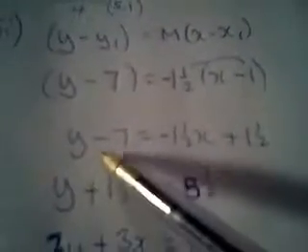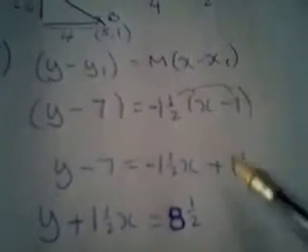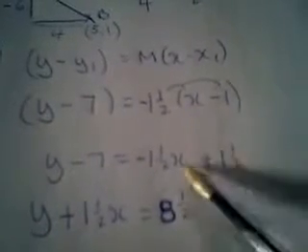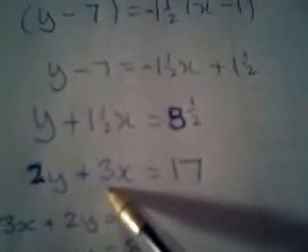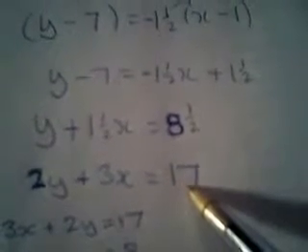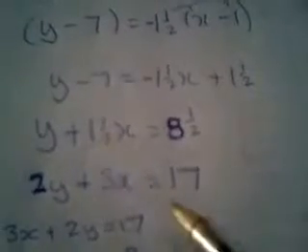This gives me y minus 7 equals minus 1.5(x minus 1), which is minus 1.5x plus 1.5. Minus 1.5 times minus 1 being plus 1.5. So y plus 1.5x equals 8.5, if I take the 7 across and bring the 1.5x across. Then I'm going to tell the examiner that I'm going to multiply by 2, and this gives me 2y plus 3x equals 17, which is what they wanted us to find in part A of question 1.